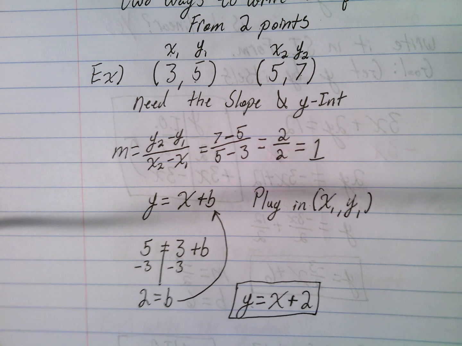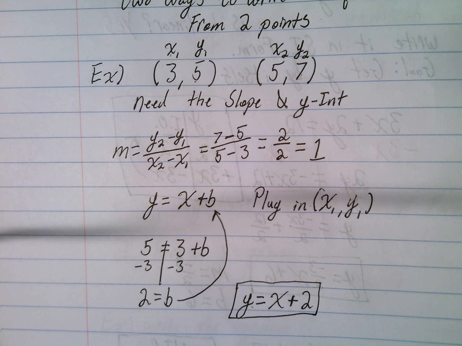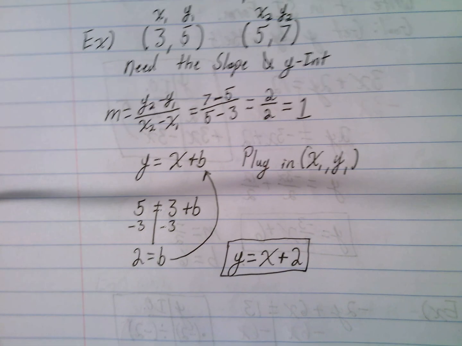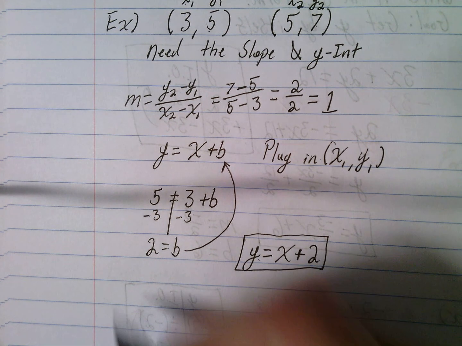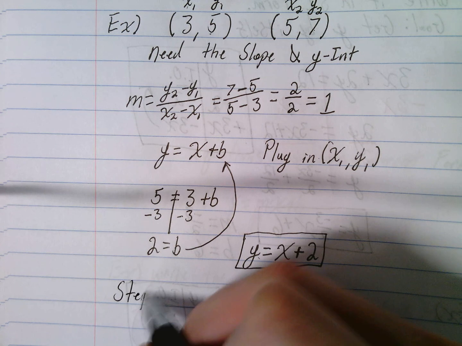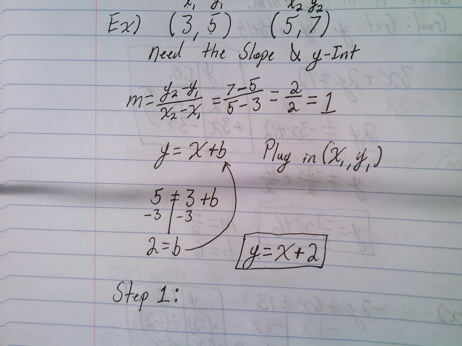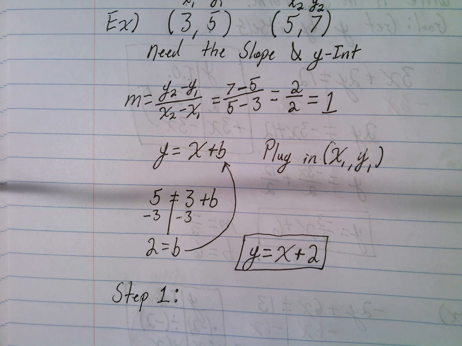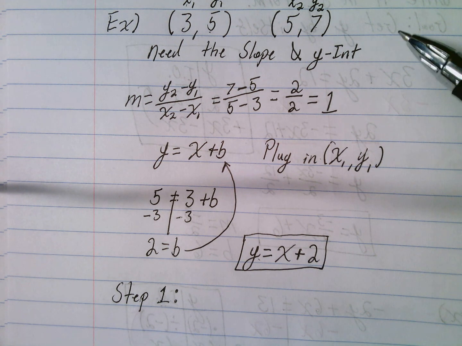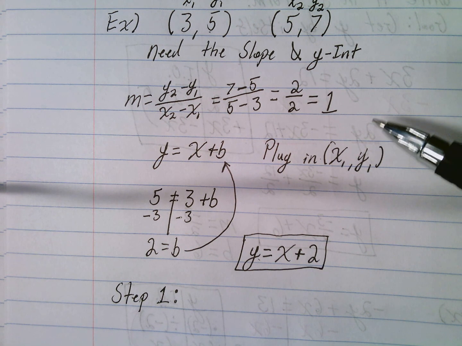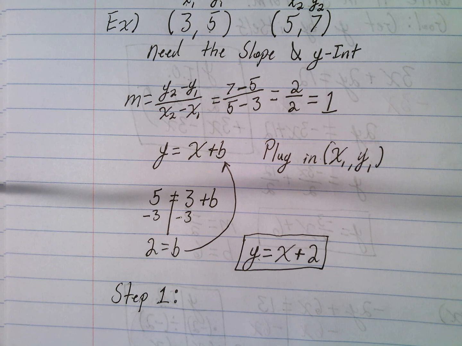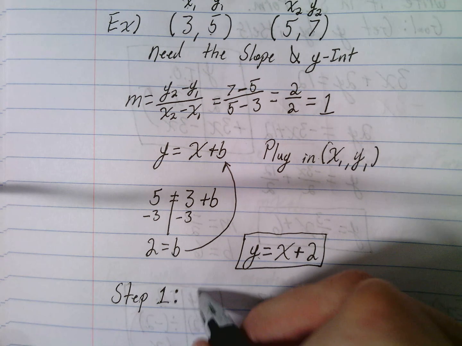Let's talk about what we did here. What was the first thing that we did? Look back through here. What did we do first? Travis? Yeah, good. So step 1 is find your slope.